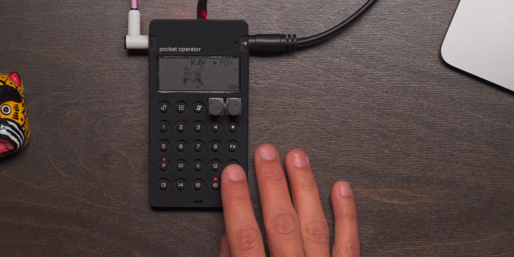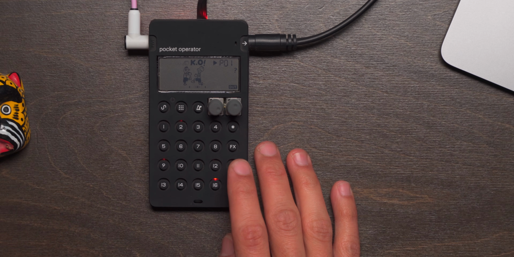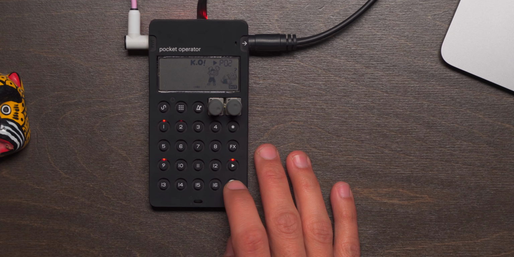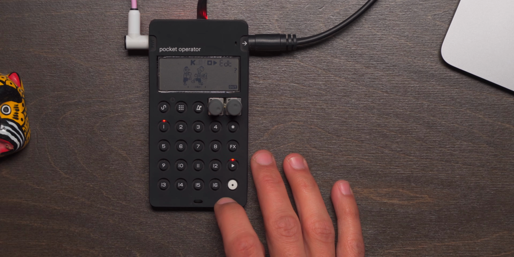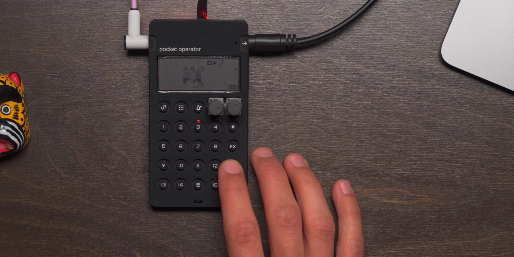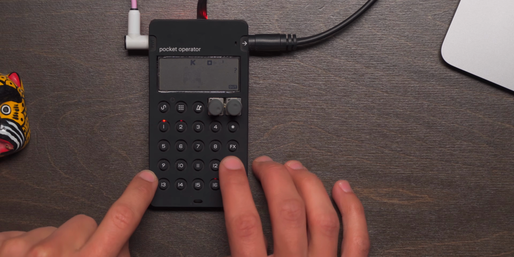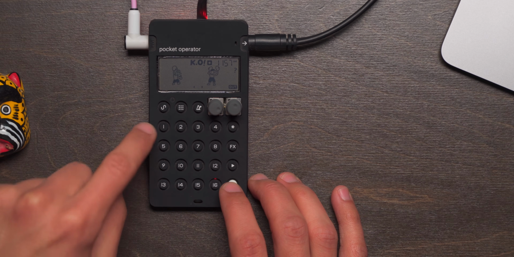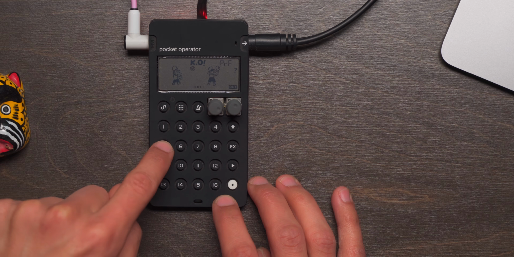Whoa, whoa, whoa, whoa. I don't know why that got... Hold on. Why is there nothing on pattern 1? But it's way down here. That's strange. Anyway, I'm gonna go ahead and find this sound.